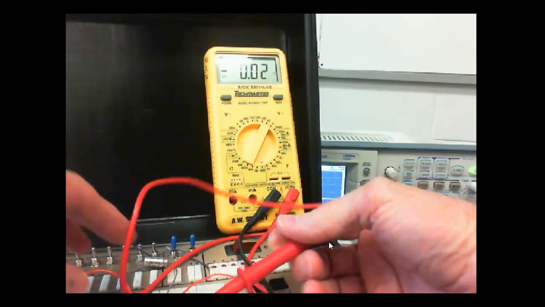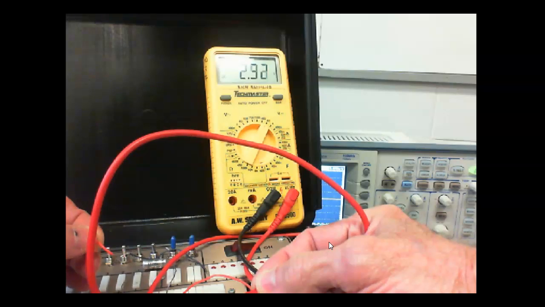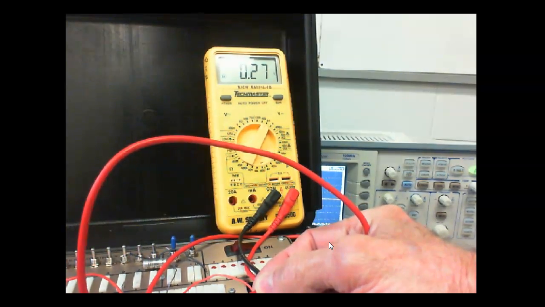So I'm going to take my AC signal away. It goes up to 2.50. I bring my AC signal in and it goes down. It usually goes down to 0. I don't know what's going on.